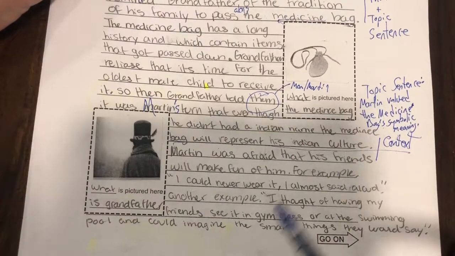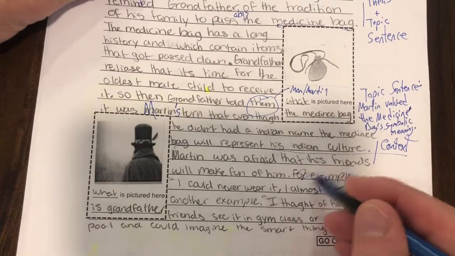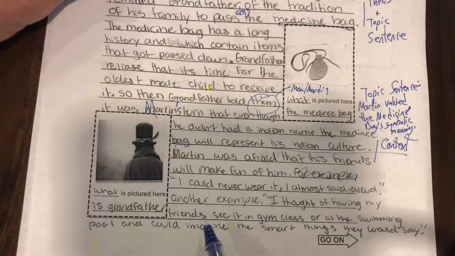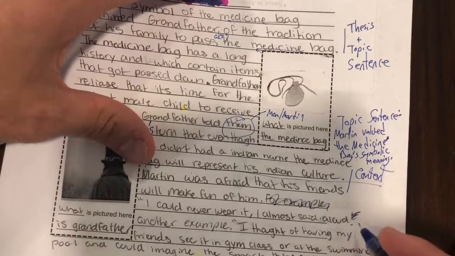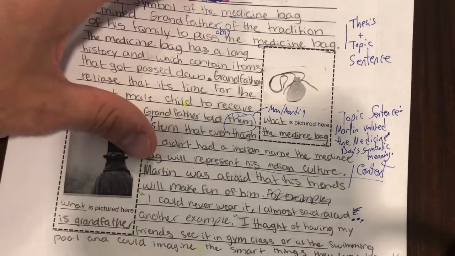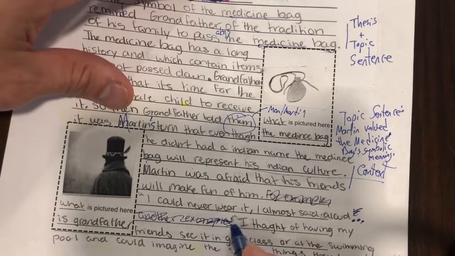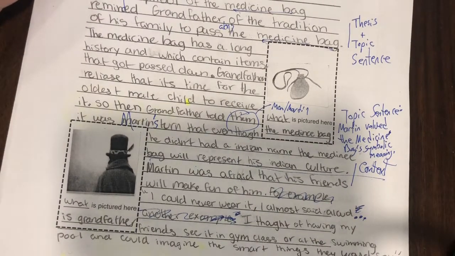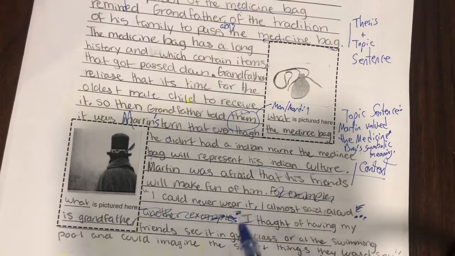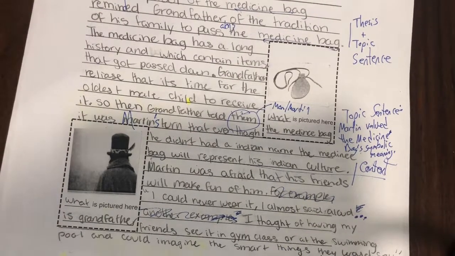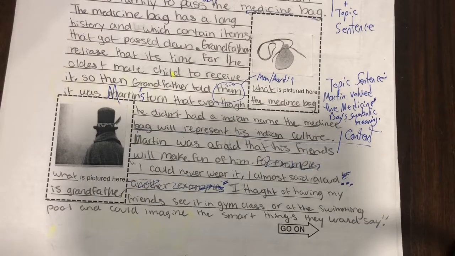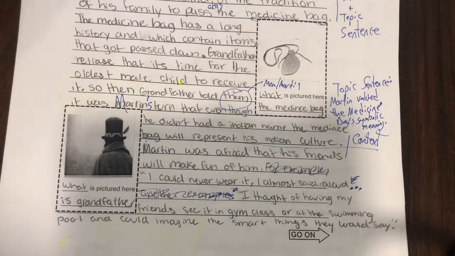I love that they have two quotes back to back. We can even just get rid of this phrase, for example. It's clear it's an example because it's in quotation marks. "I could never wear it," I almost said aloud. Another example. If they like, they could get rid of that and just put an ellipsis, it's called. Get rid of this phrase, another example. Get rid of that. It said, "I thought of having my friends see it in gym class at the swimming pool and could imagine the smart things they would say." This definitely proves the context that he was afraid that his friends would make fun of him. Is that answering the prompt? No, it's not answering the prompt. So they do have quotes, but it would be good if these quotes just functioned as context and this paragraph were aiming at something that was more directly related to the prompt, which is asking about the importance of symbols.